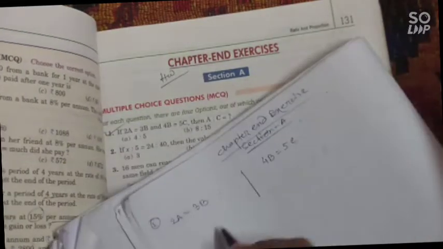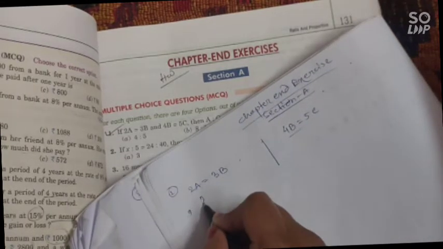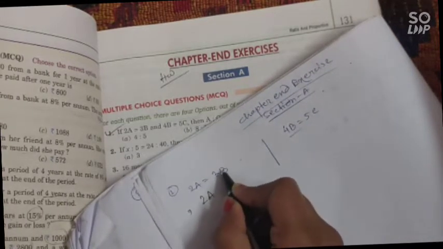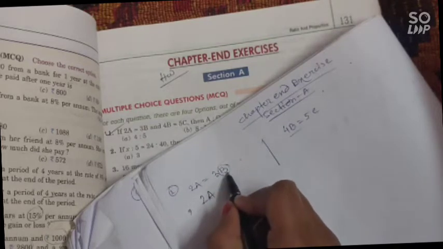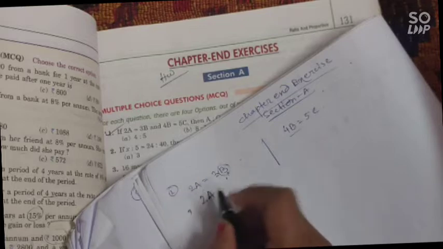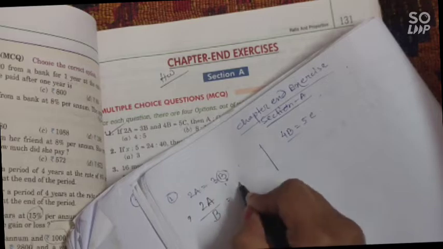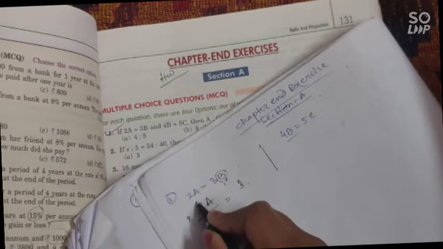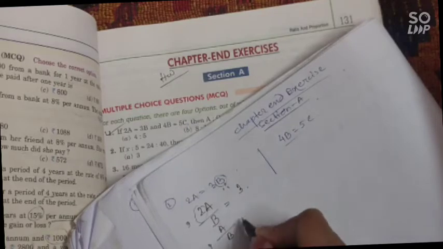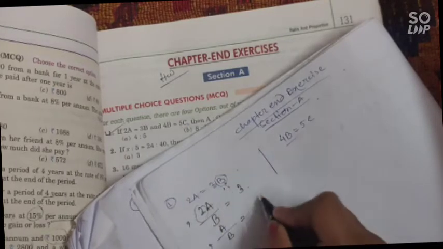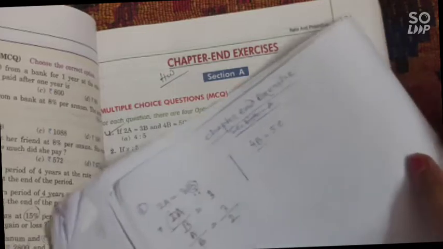So 2A equals 3B, 4B equals 5C. 2A equals 3 into B. If we shift this B from right to left, this value will be divided: A by B equals 3 by 2. Now we will shift this 2 from left to right. 2 is multiplied here, so on the right side it will be divided. So A is to B is 3 is to 2.